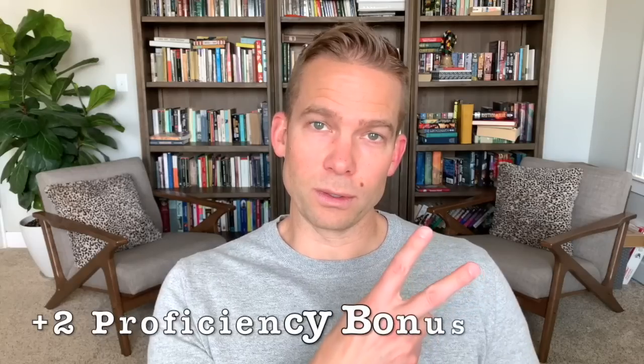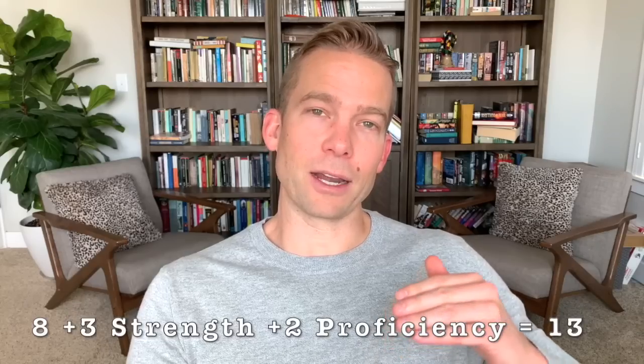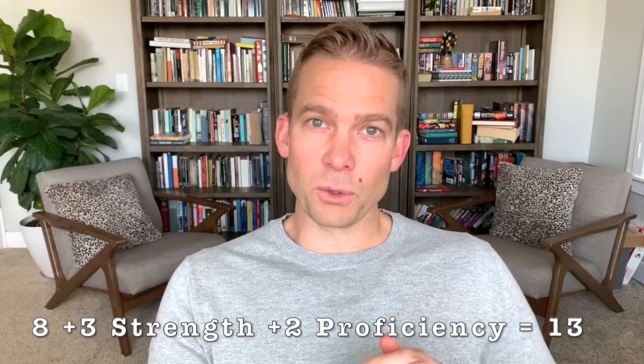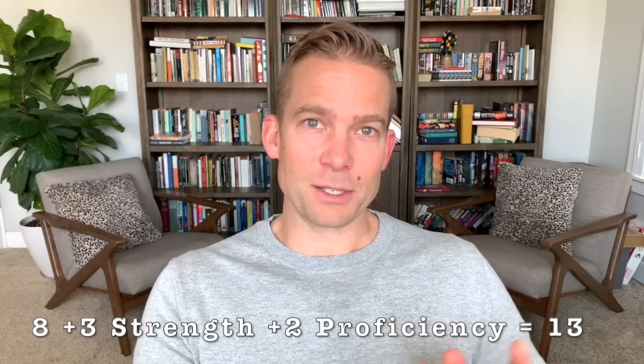We're still shy, right? However, because we are proficient with the sword that we tried to hit the goblin with, we get to also add our proficiency bonus to that roll. And our proficiency bonus right now is a 2. So we rolled an 8, we get to add 3 for our strength, and on top of that we get to add our proficiency bonus of 2, giving us a total of +5. So 8 plus 5 is 13, and we only needed a 12, so we hit. And it's a good thing then that we had a good strength score and that we were using a weapon that we were proficient in.